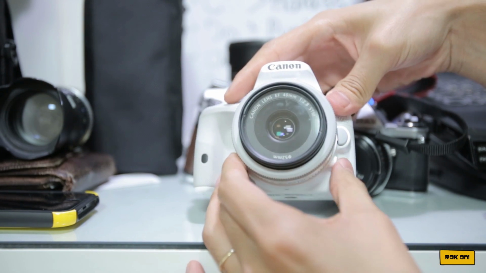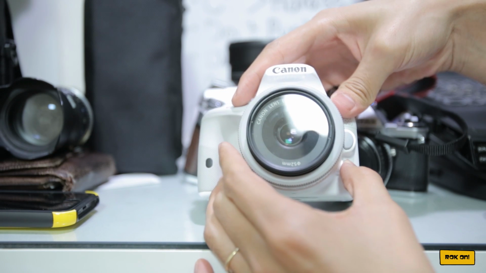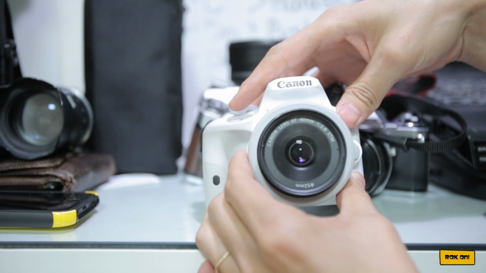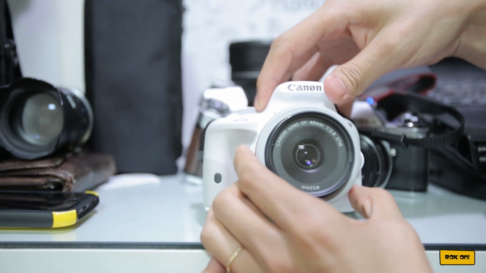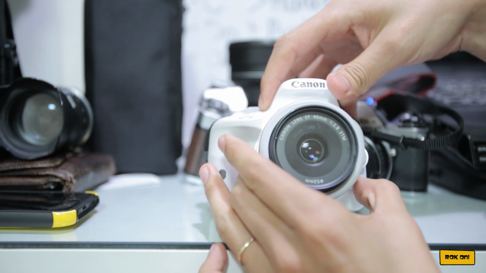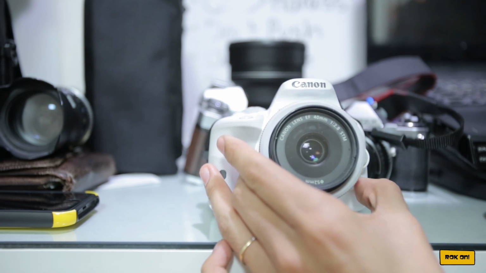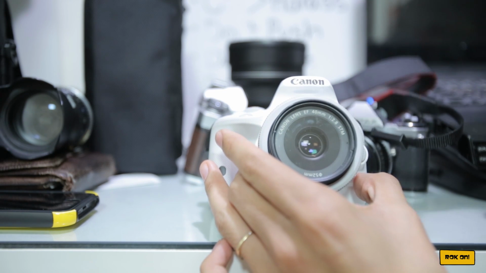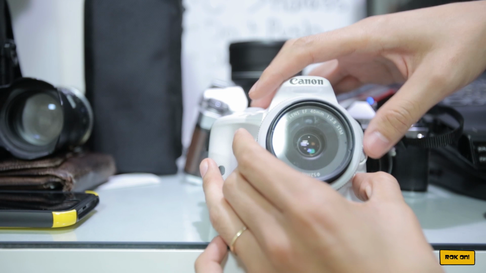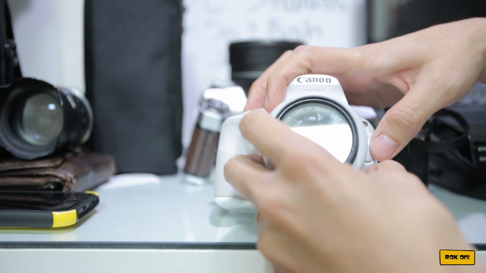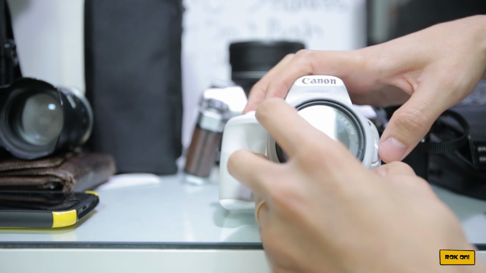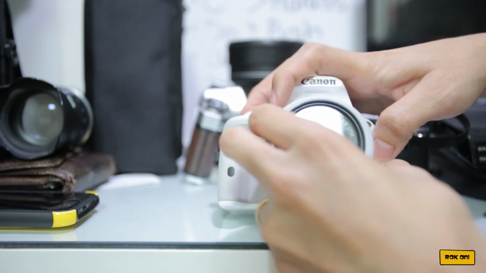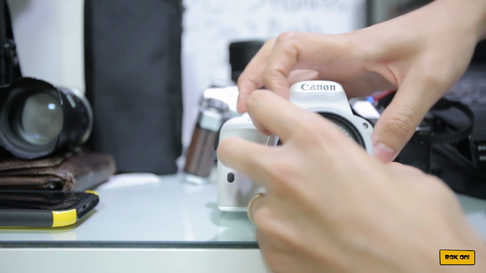After you have your focus and your aperture set, you hold the depth of field preview button, which makes the aperture shrink down to the size that you want, and while you're holding it down, you push the lens release, and that helps release the lens.